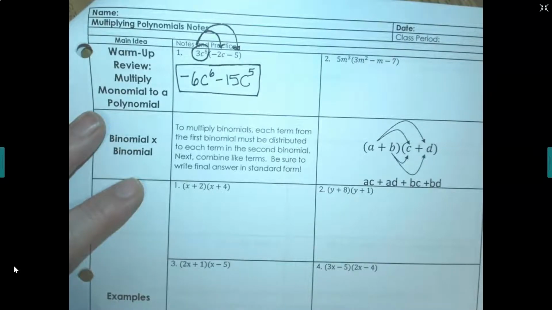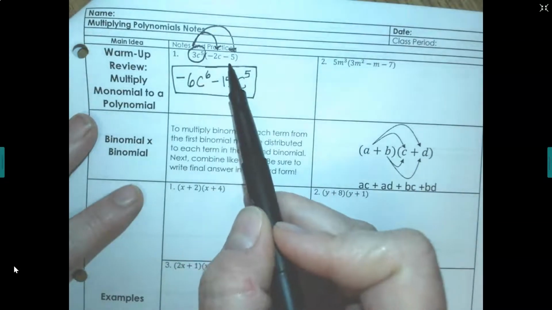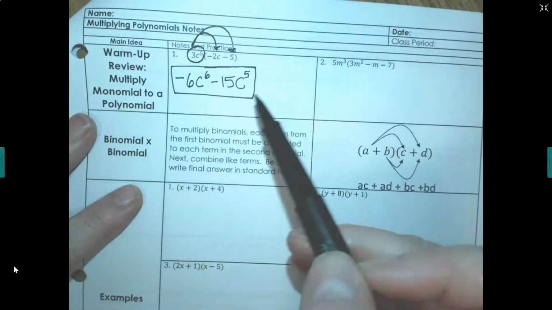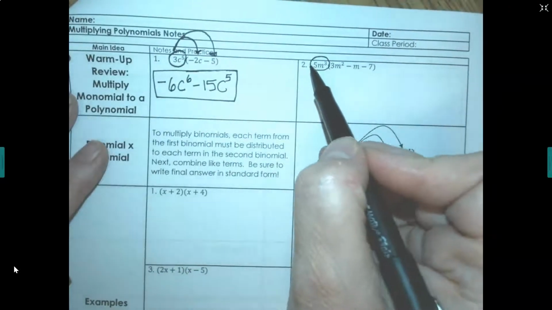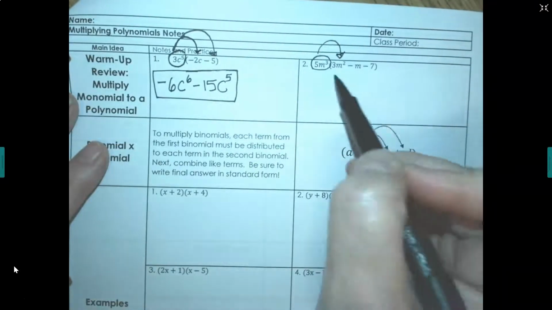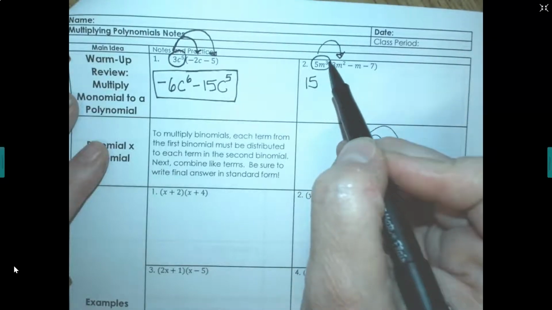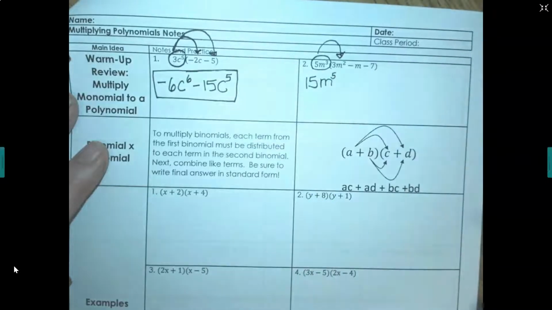Okay, let's take a look at the second one. So the second one's a little bit longer. This was a monomial times a binomial. Here I have a monomial times a trinomial. It's the same process, we just have to go one more step. So we're taking the monomial 5m cubed and we want to multiply it to 3m squared. So 5 times 3 is 15. M cubed times m squared will be m to the fifth.